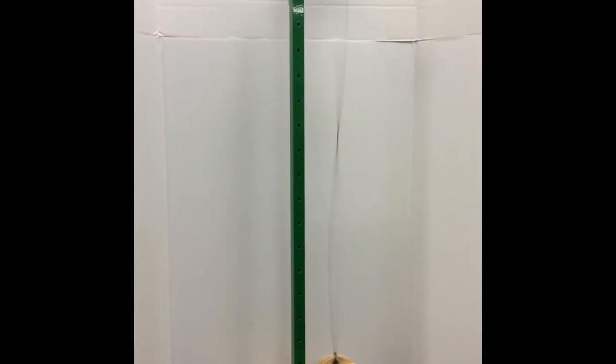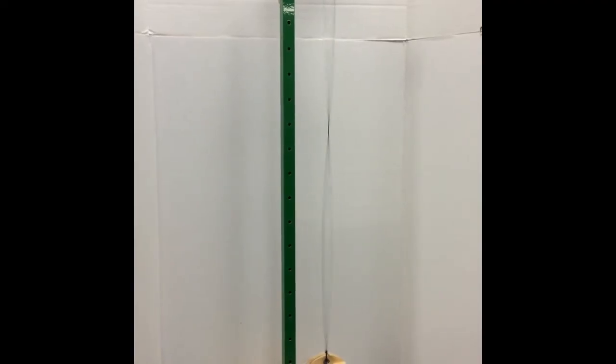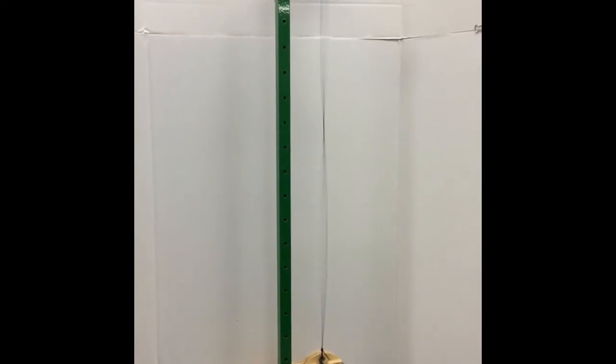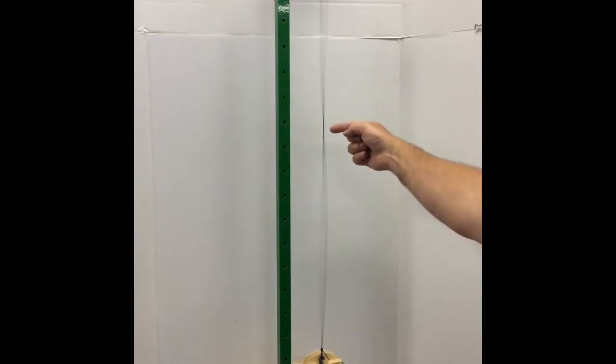All right, I see a nice node developing, and I'm going to quiet it down a little bit. So there you go. We have a beautiful node developed here.